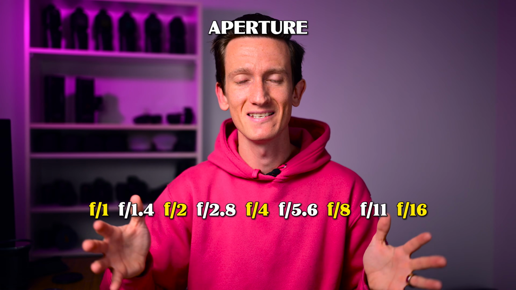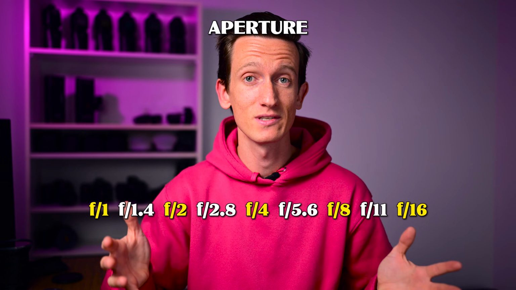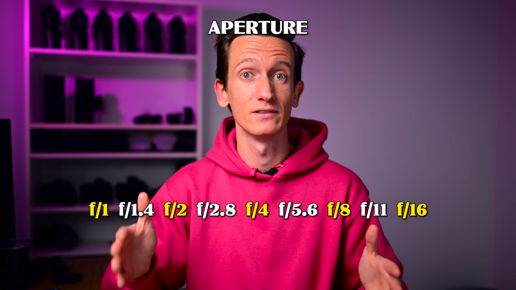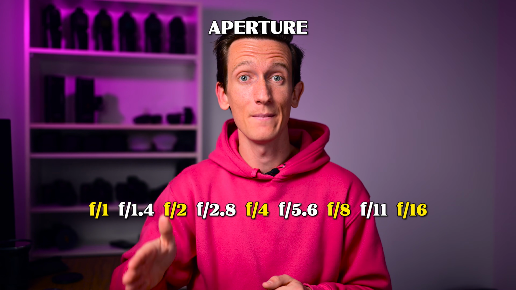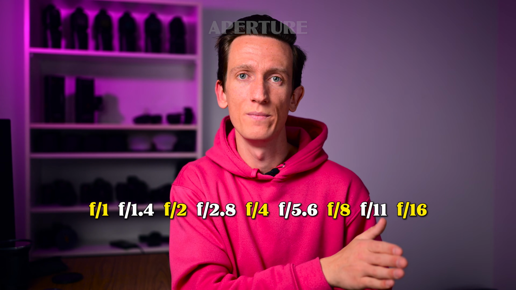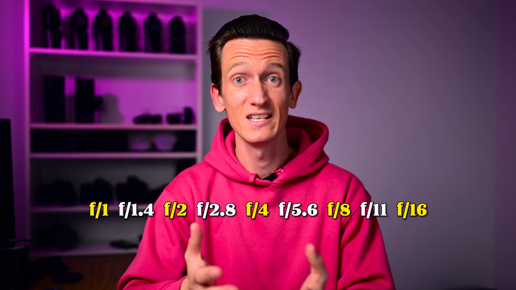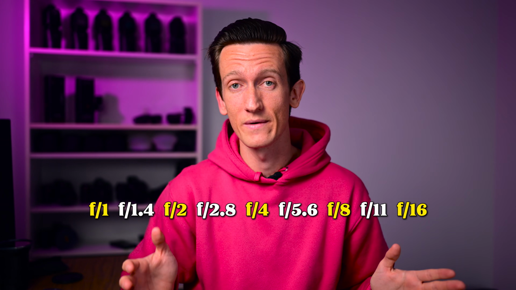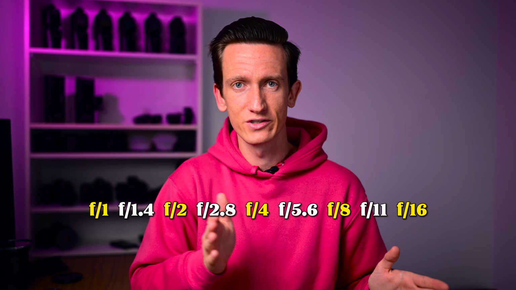I'm sure you've seen this sequence before. This is the sequence of aperture numbers, each one stop of light apart. That means that as I go up each one of these numbers, the aperture opening becomes half the size. If you really do want to know the maths, it's just a sequence where we multiply each number by the square root of 2 each time.